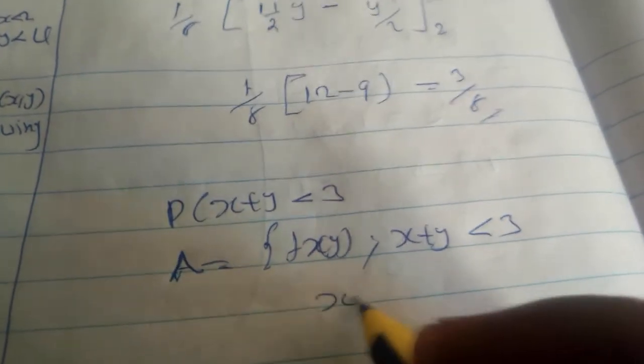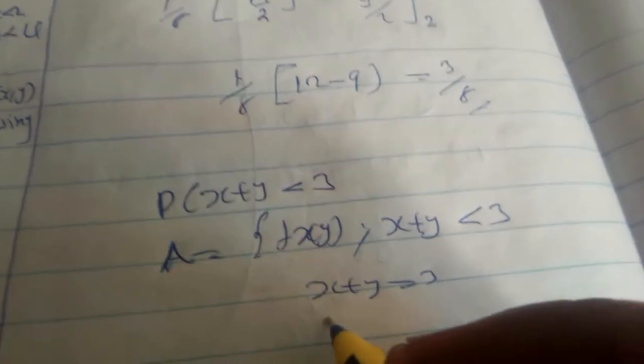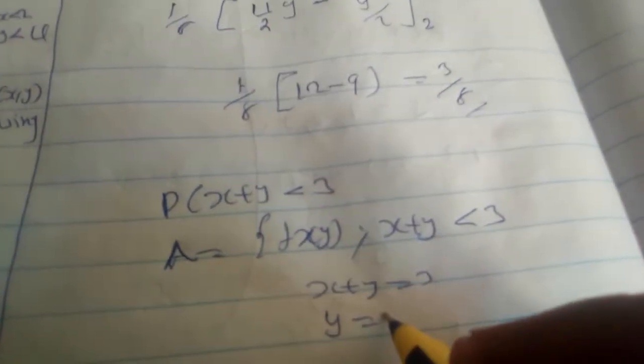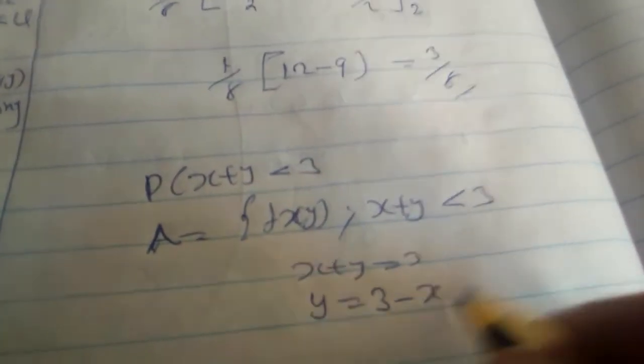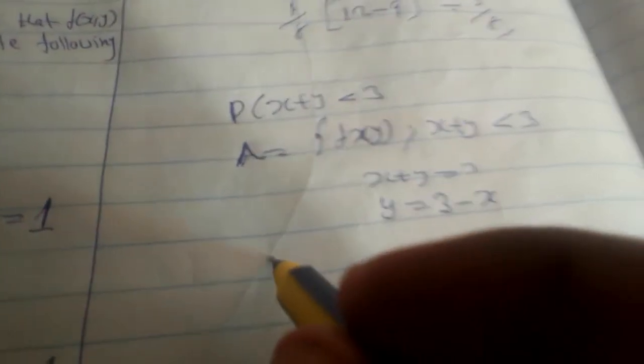So x plus y is equal to 3, and y is equal to 3 minus x. When we plot this one, it looks like this.